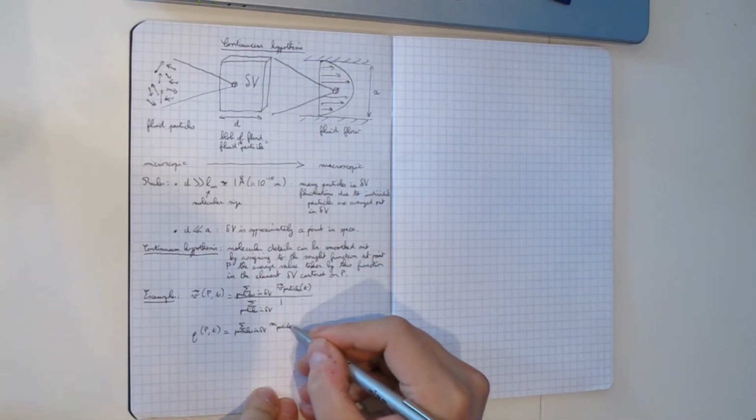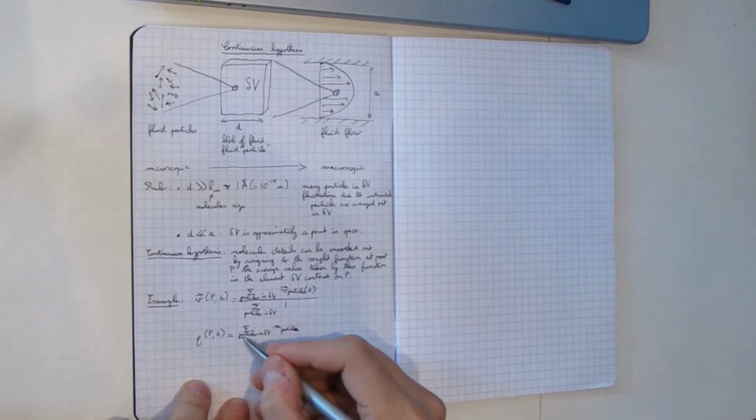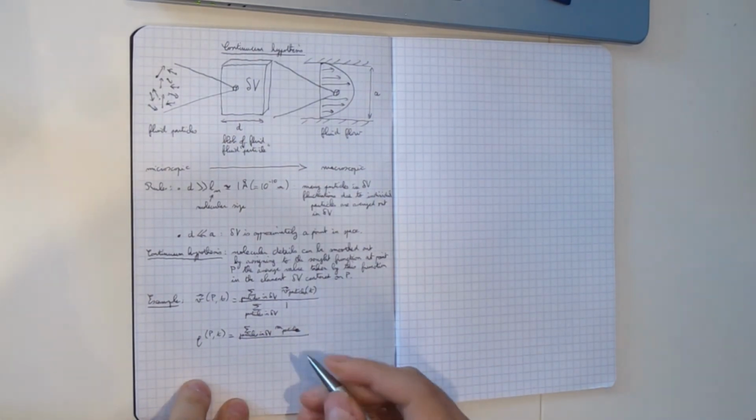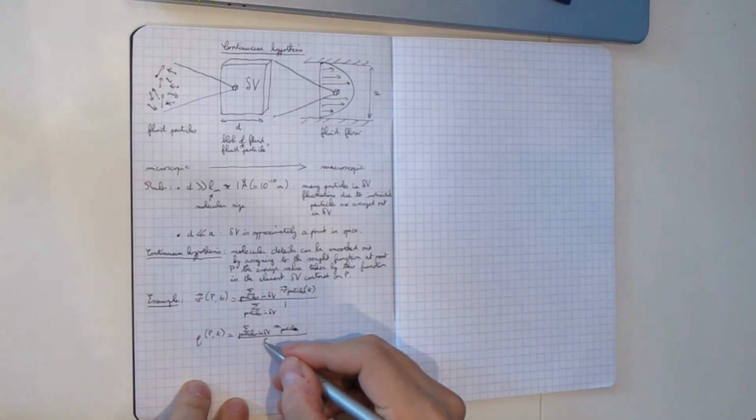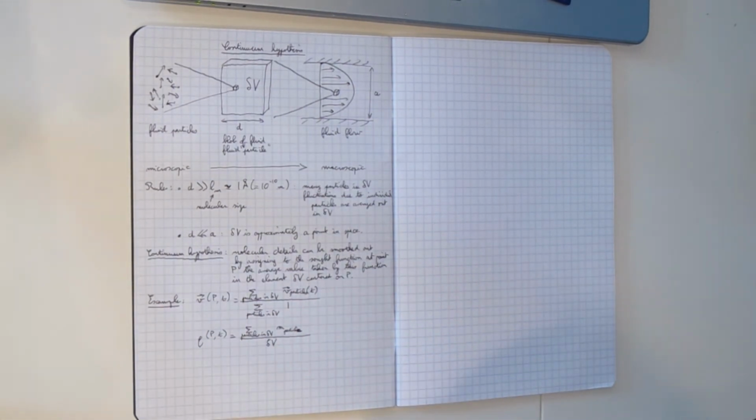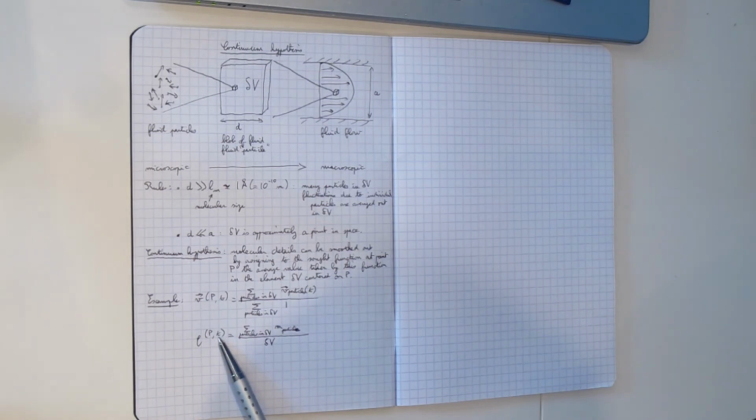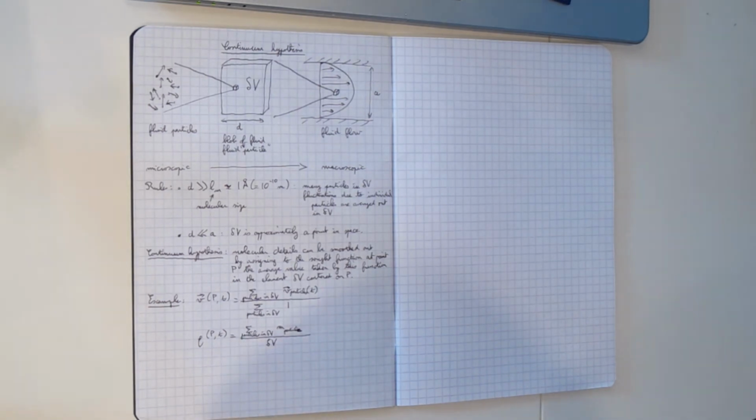And we have to divide this, obviously, by the volume, which is delta V. Okay? And of course, there can be a change in the count of particles within delta V. Therefore, this temporal dependence might come from the number of particles coming into delta V. So this sum is not over a fixed number of elements.